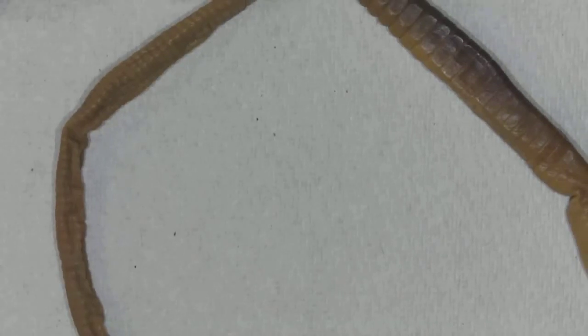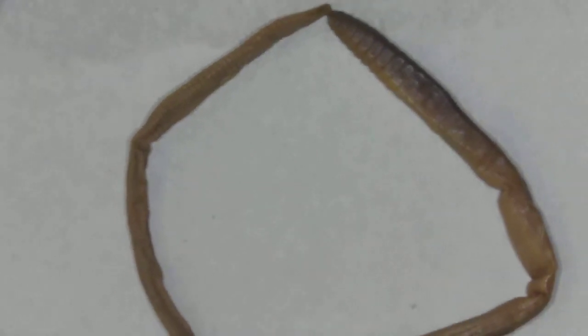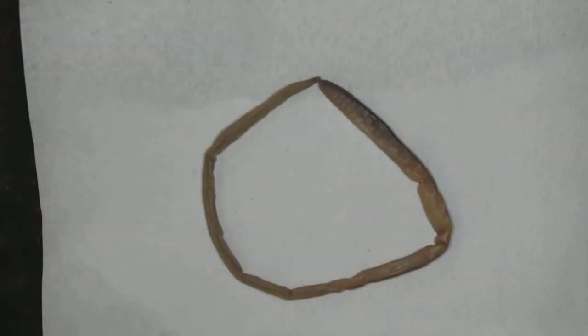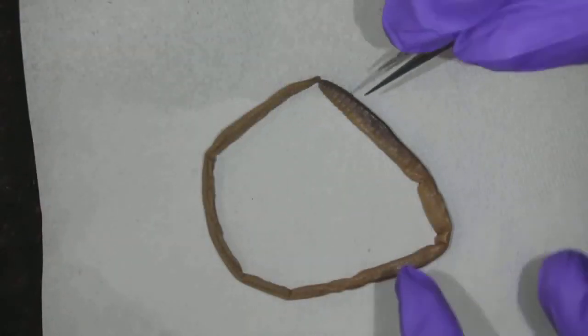Okay, so let's put my worm down. Focus in. I might need to zoom out just so I can see everything. We can see, oh, I made a big circle out of them.